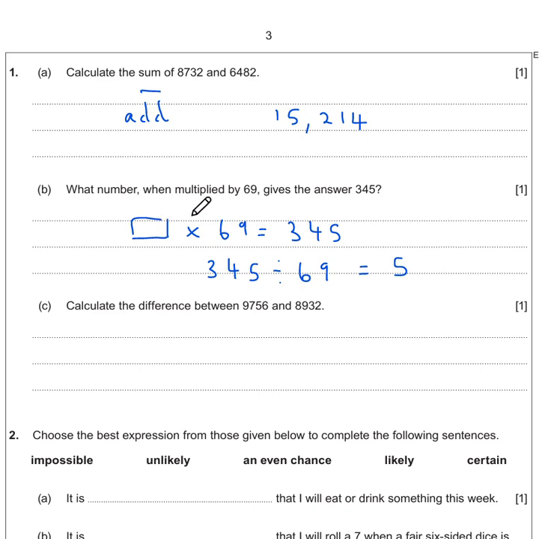Okay, it's always worth checking. I think the answer is 5. Let's work it through forwards. So 5 times 69 does indeed give us 345.